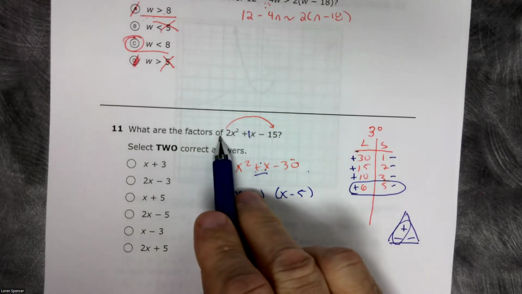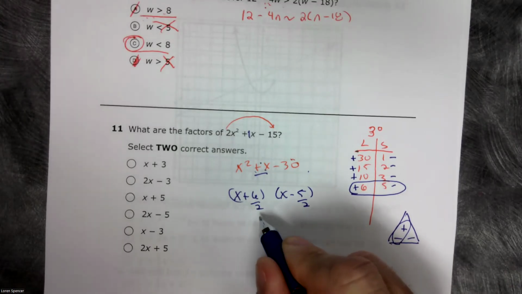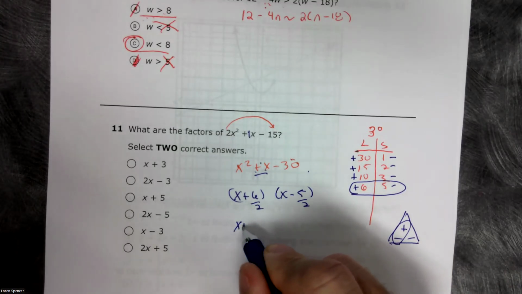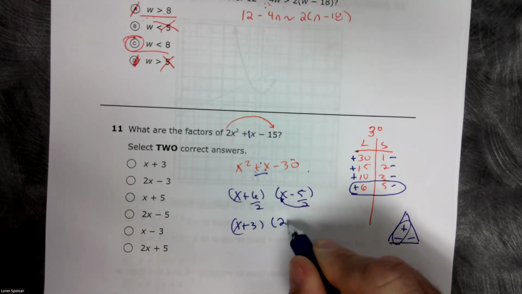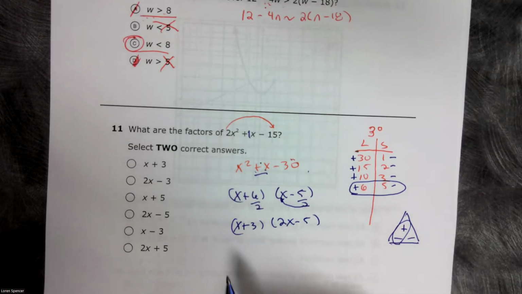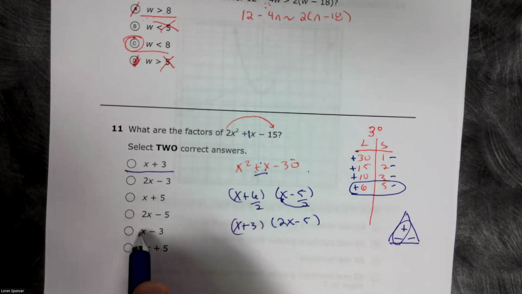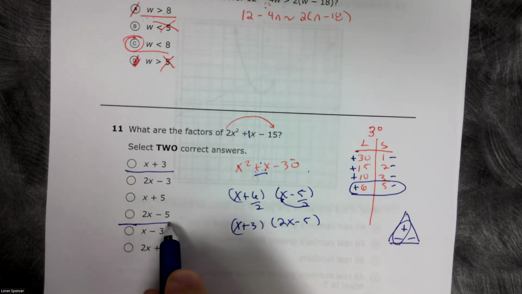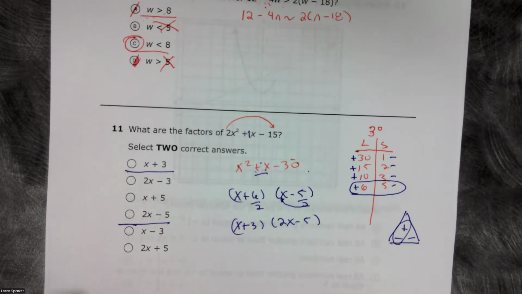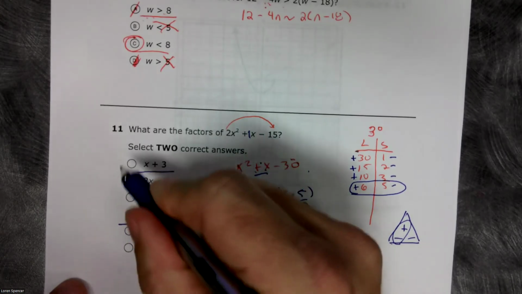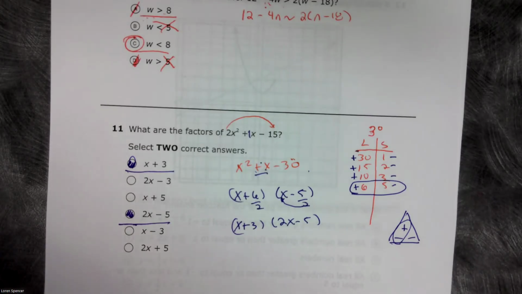But we multiplied by 2 at the beginning, so I have to come back and divide by 2 at the end. So this becomes x plus 3. This does not divide, so it slides to the front and becomes 2x minus 5. Well, right there, we see that our answers are going to be x plus 3 and 2x minus 5. That's one way to do it. That's a great way of doing it. That's the way I hope you can do it for Algebra 2 and geometry and actually for Algebra 1.